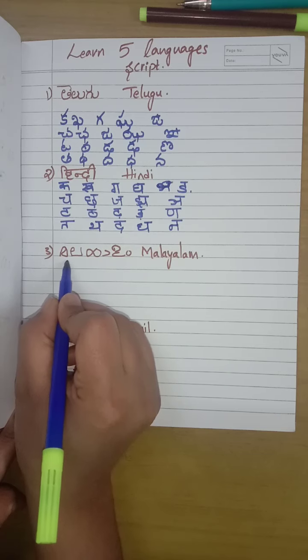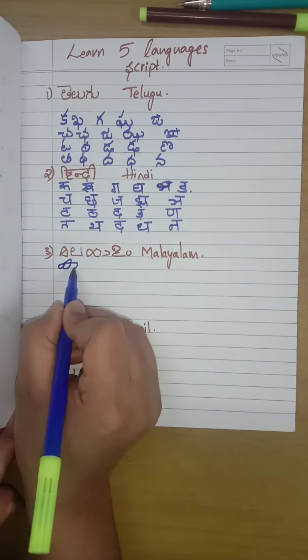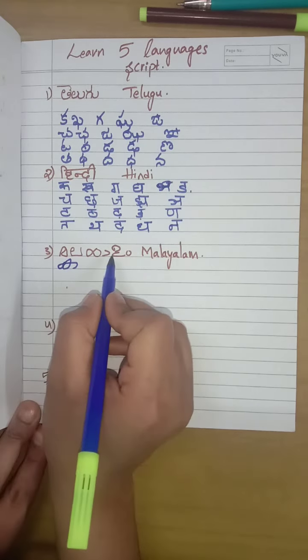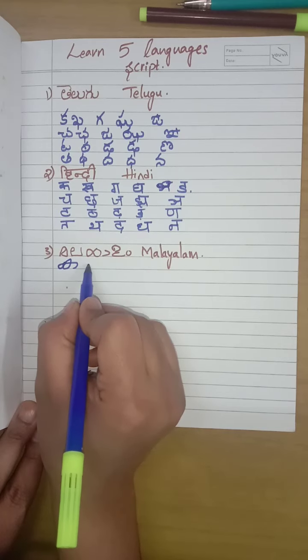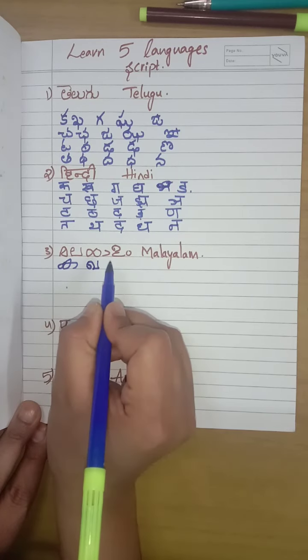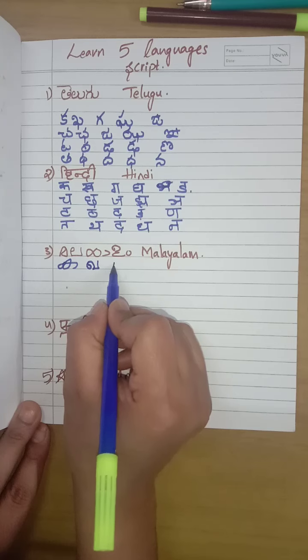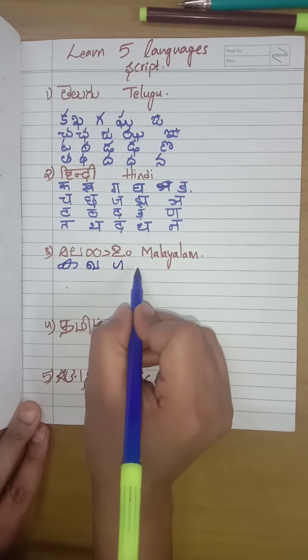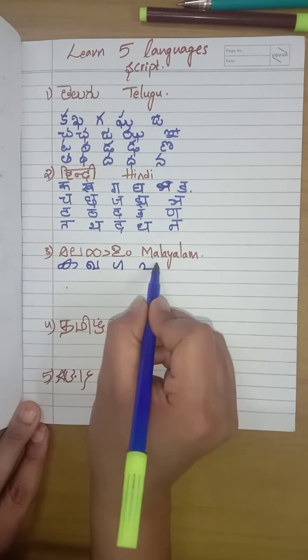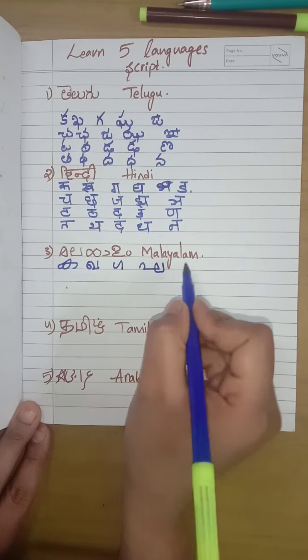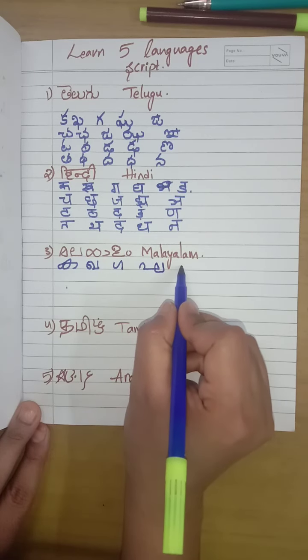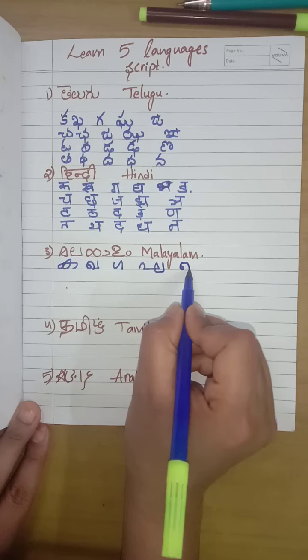First letter is Ka, and the next letter is a little stressed, Kha, and the third letter is Ga, and the next letter is Gha, last is Nga.